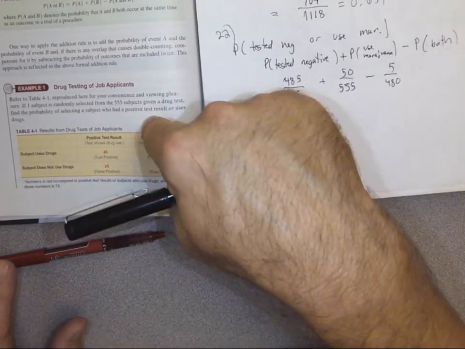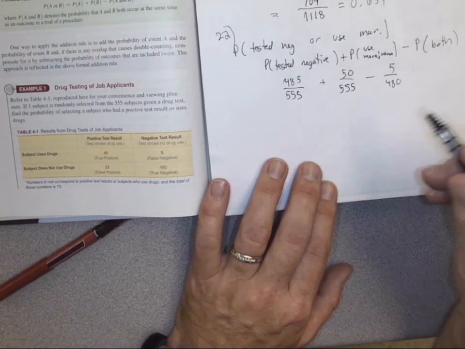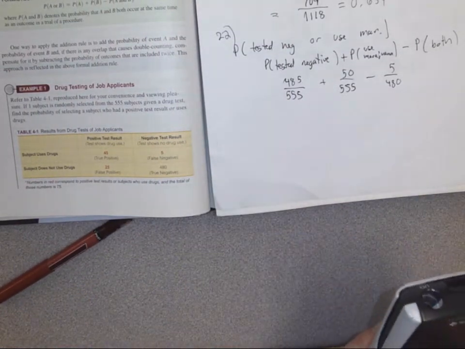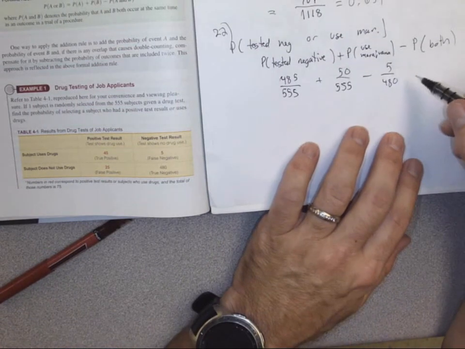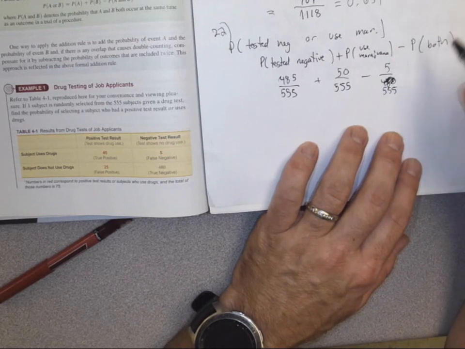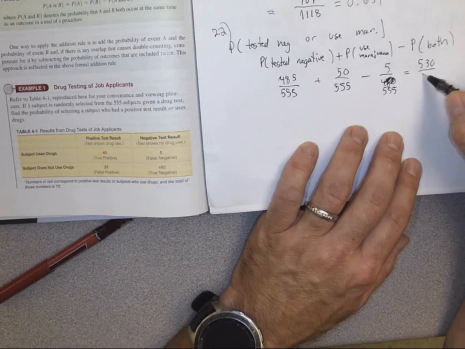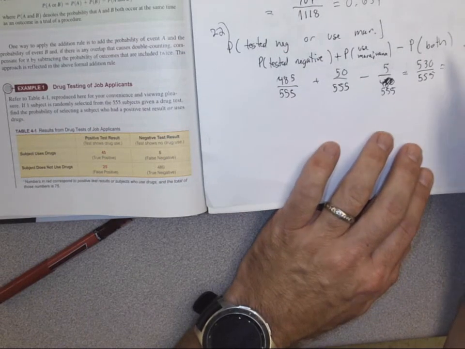So again, this column and this row overlap at that 5. So this is going to be 485 plus 50 minus 5, all over, sorry, that should be 555 on the bottom. You guys agree? So this is going to be 530 all over 555. 0.955. What'd you get, Scott? 0.955.